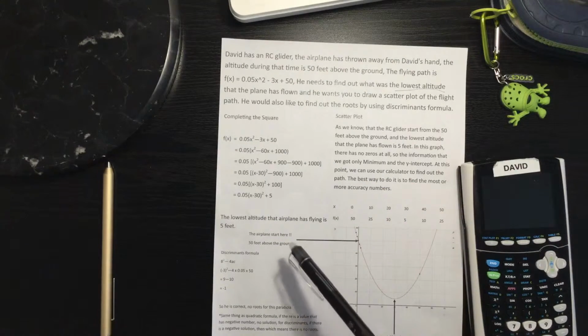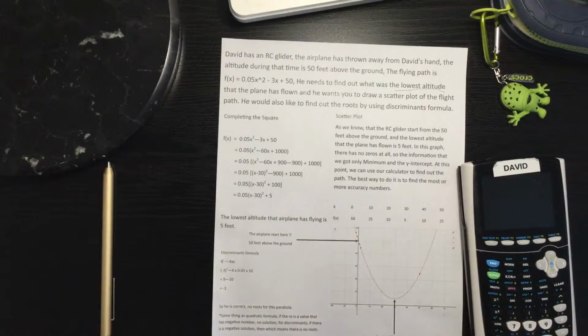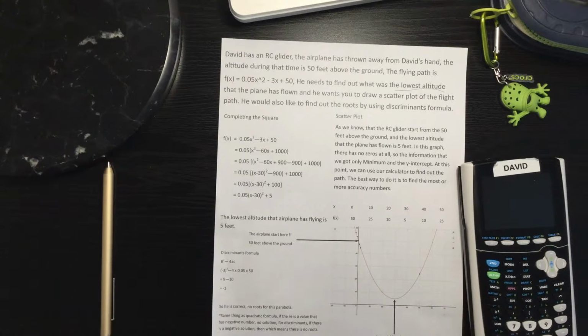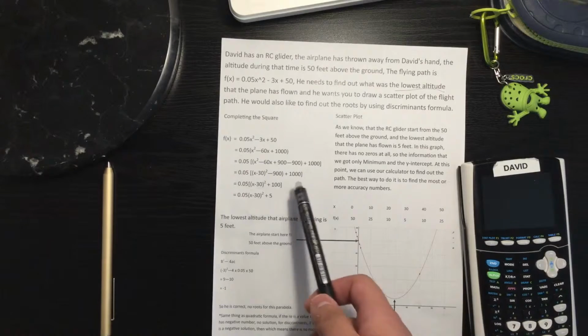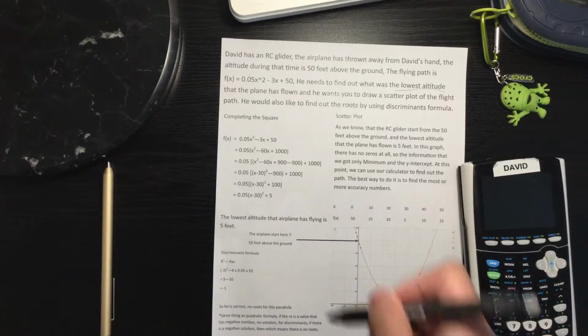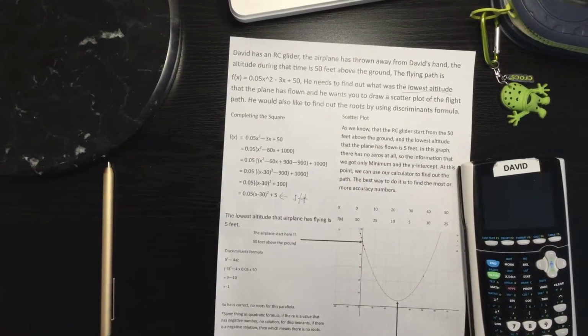After that, we use the second number to make a perfect square as (x minus 30) squared minus 900, because as you know, 60 divided by 2 is 30, and 30 squared is 900. So 1000 minus 900 is 100, and then we use 0.05 times 100, which is 5. So the lowest point that the plane flown is 5 feet above the ground. Okay, 5 feet above the ground.